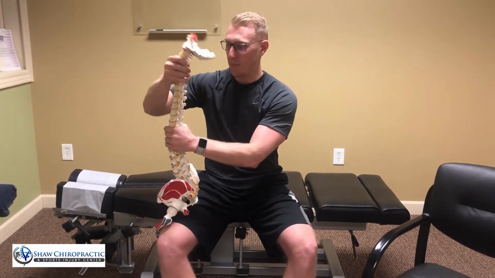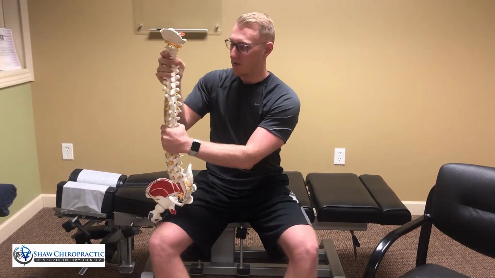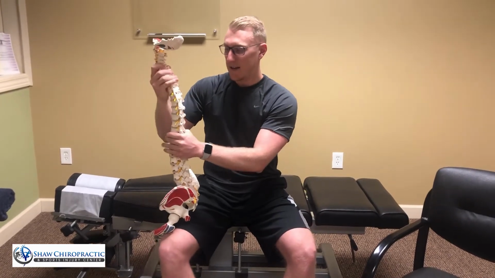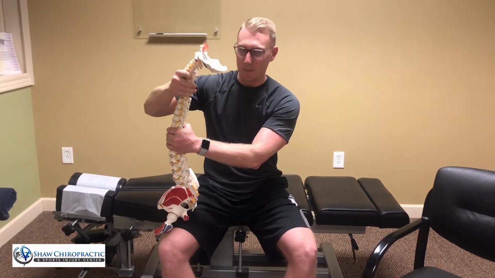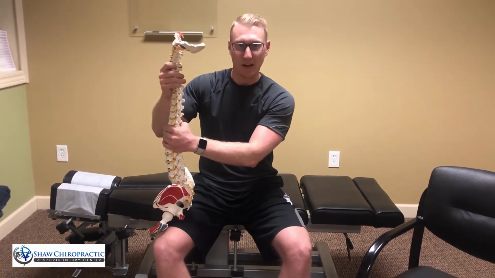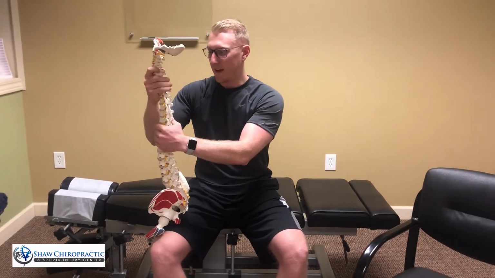This thoracic spine is meant to be mobile. It's meant to bend backwards, forwards, and even twist side to side. Now, if we lose that, which happens most often from bending forward, staying in this hunched position, we lose that ability to extend backwards and to rotate back and forth. So we don't want that. So today we're going to show you a couple exercises to kind of regain some of that mobility back.